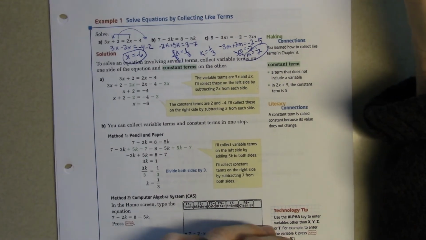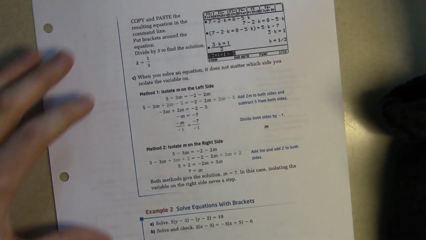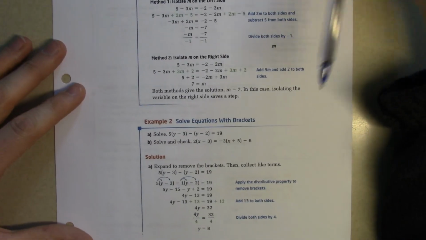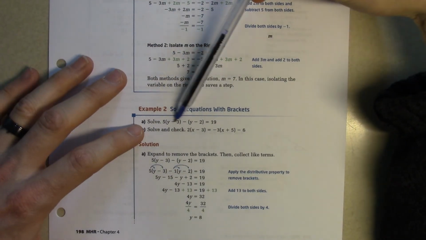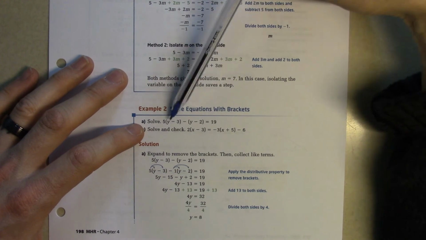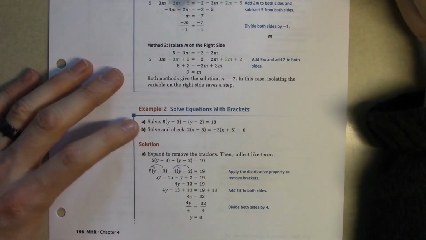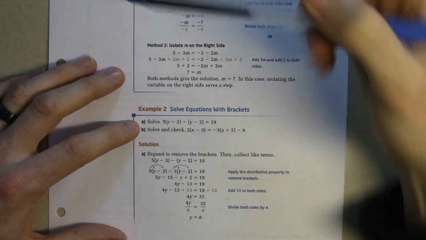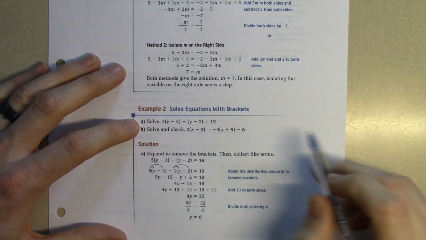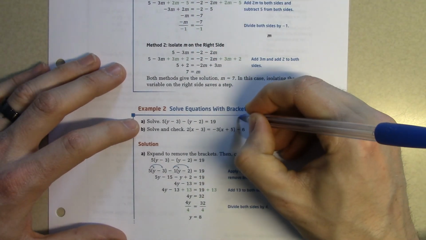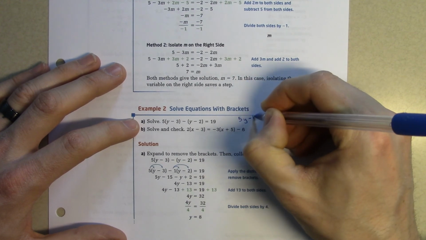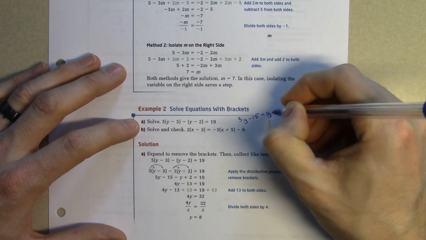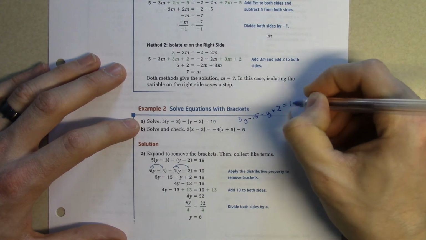Okay? All right, we're going to try and quickly get through this last example here, example 2. So here we're expanding now. We're using the distributive property. Who haven't I asked? Michael. So it would be 5y minus 15, good, and then negative y plus 2. Excellent. Equals 19. Now what?